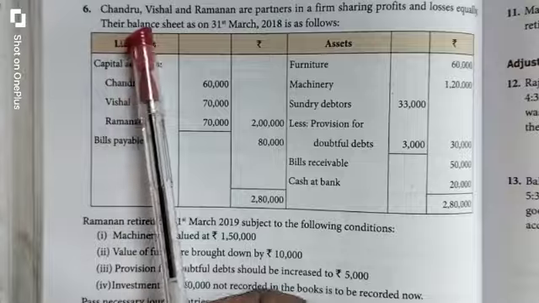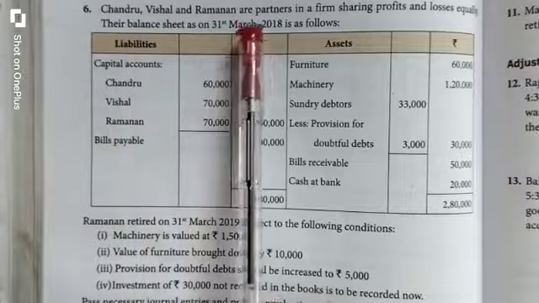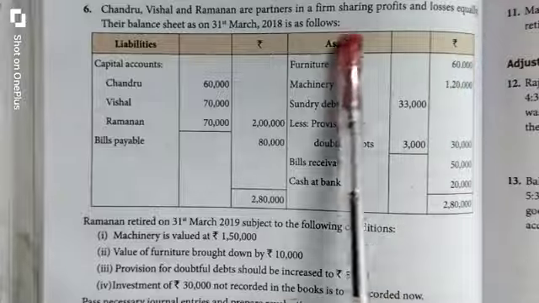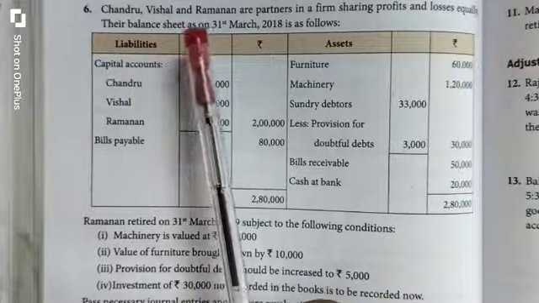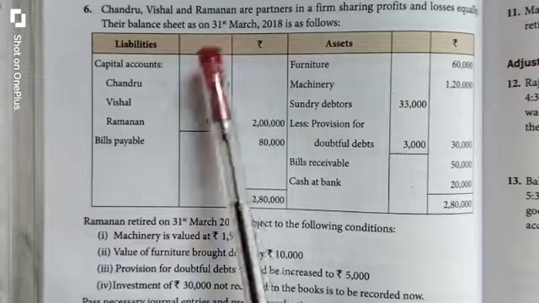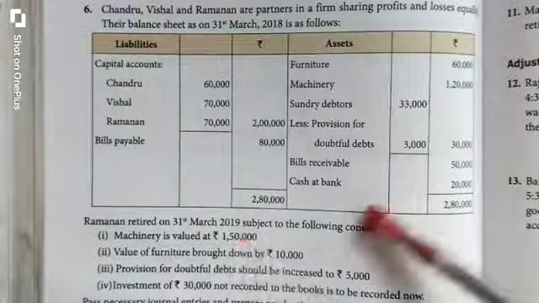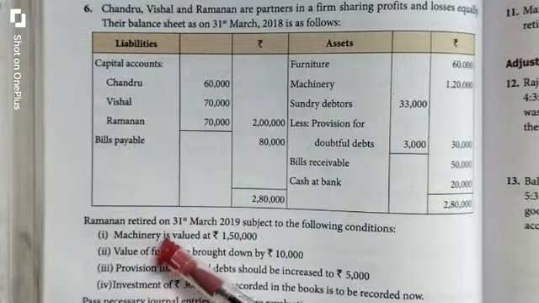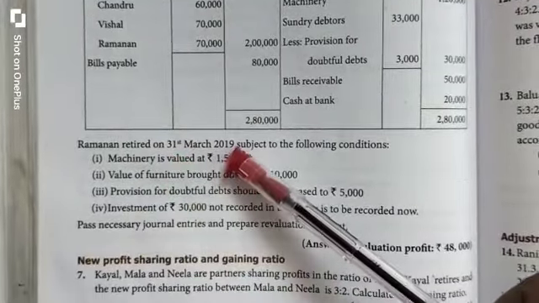Exercise sum number 6. Chandru, Vishal and Ramanan are partners in a firm sharing profit and losses equally. Their balance sheet as on 31st March 2018. Old balance sheet is given in the question. Ramanan retired on 31st March 2019.